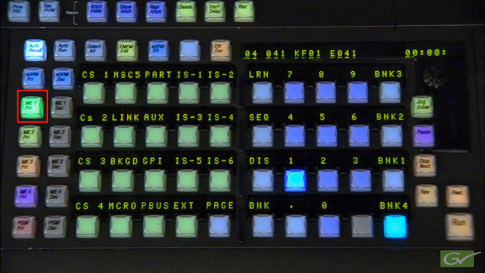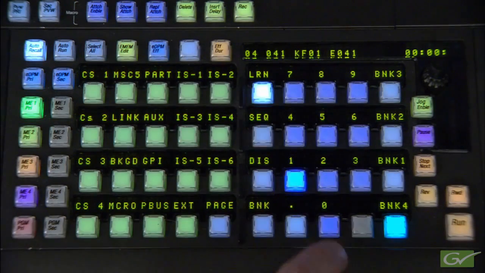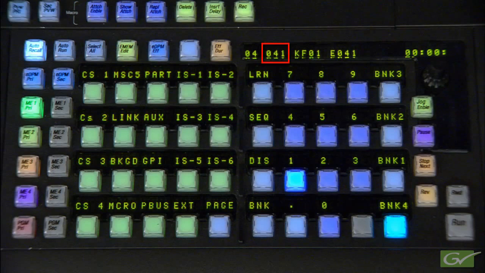Start building an effect by selecting which parts of the switcher to be controlled on the Master EMEM panel, and learn the current state of the switcher into an EMEM register. The initial state is also keyframe 1.